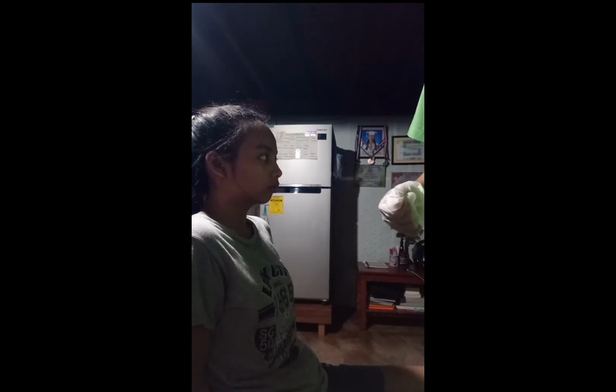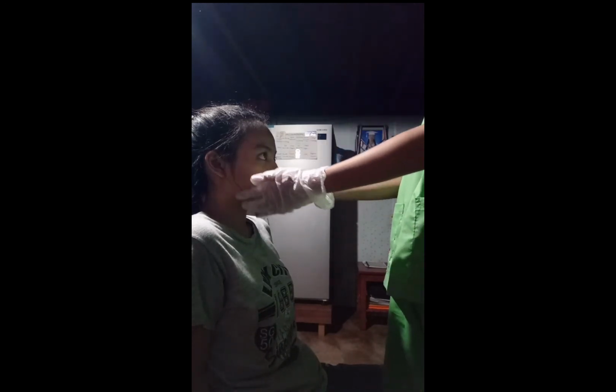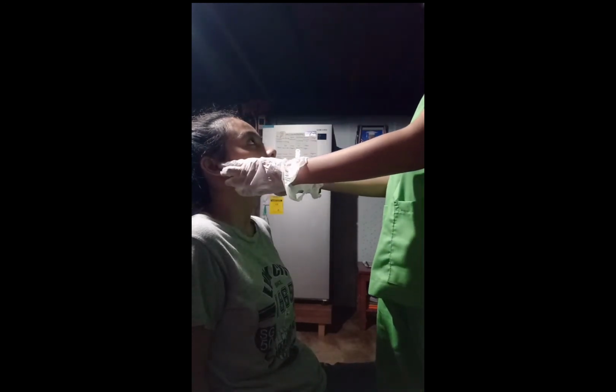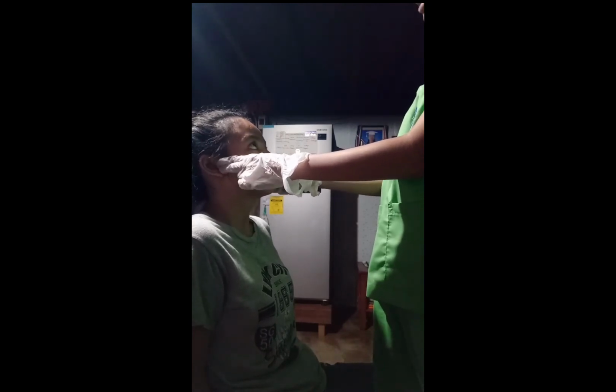Next is inspect and palpate the front and behind the ears, under the chin, and the anterior triangle for the anterior cervical lymph nodes. Is there any pain, ma'am?